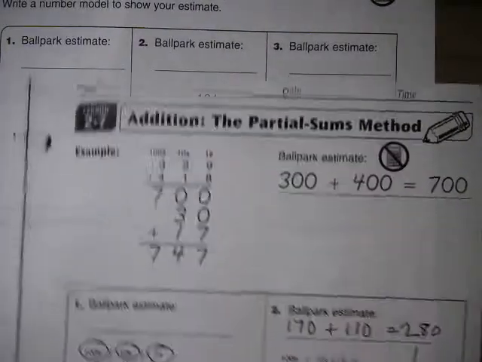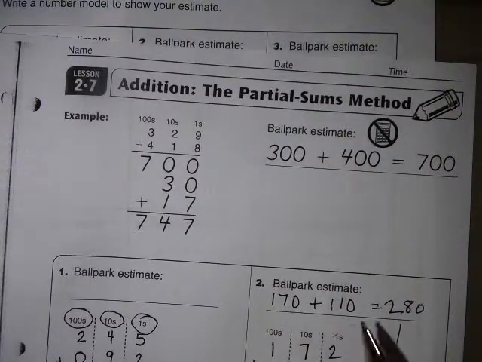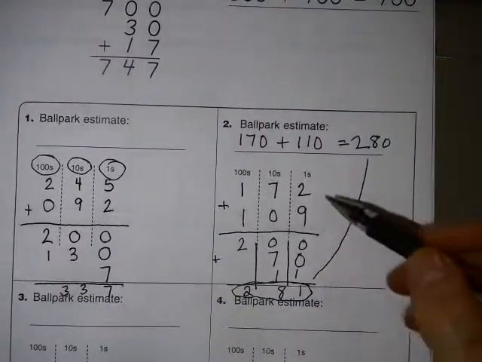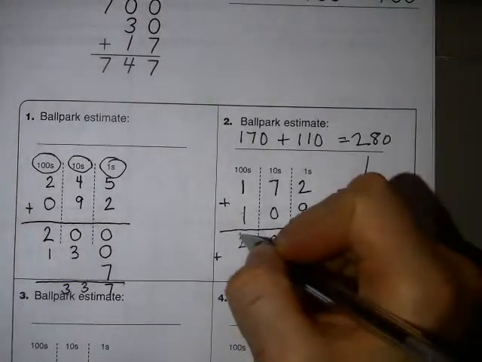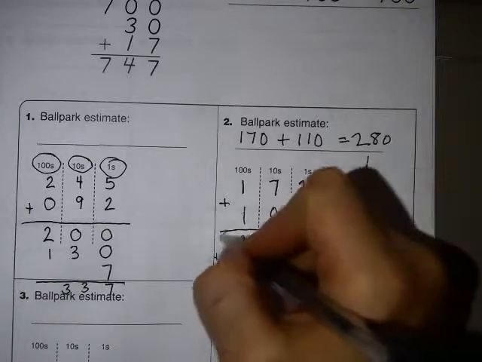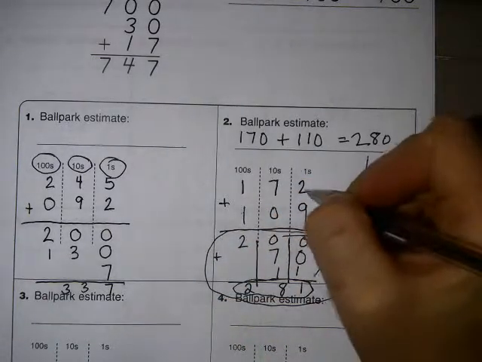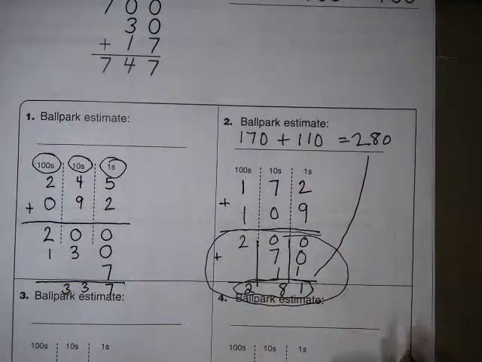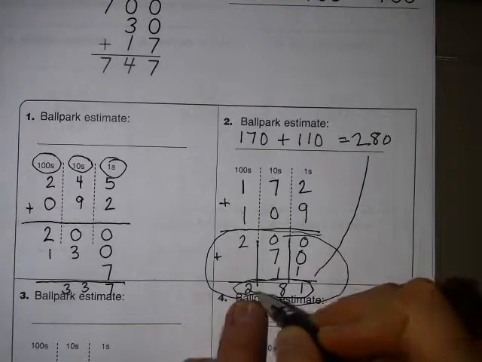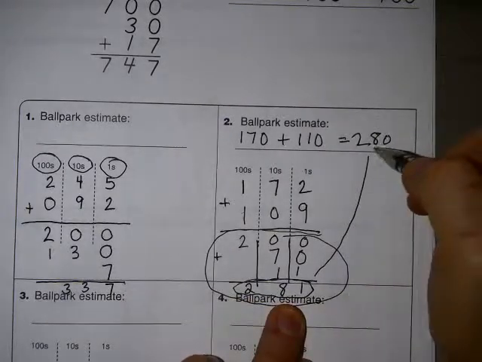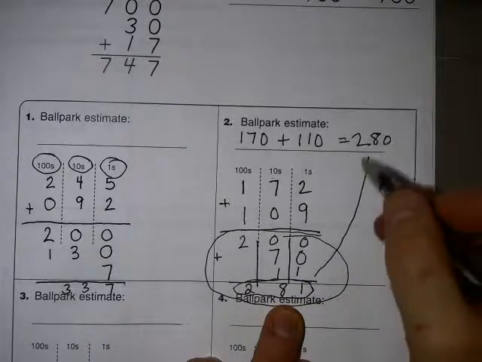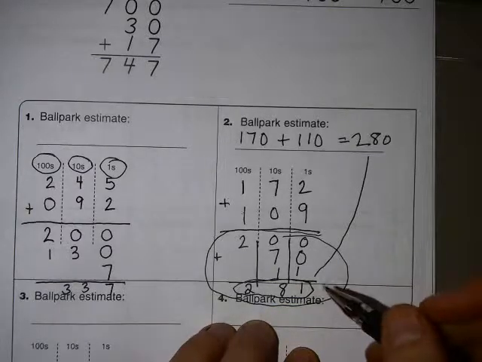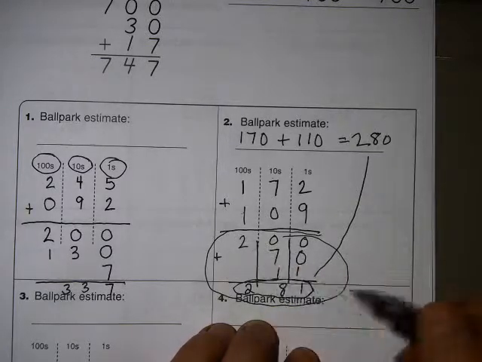Have them make a ballpark estimate, and just round to the tens place, and then see what they get for an answer there. Then, have them go through the partial sums method, and just remind them that when they're adding this up, these are the final numbers that they add together. So they wouldn't want to add 2 plus 9 plus 1. They would want to just add the numbers that they got by using the partial sums method. Then, have them compare. Are 281 and 280 close? And if they think yes, then the answer is probably a good answer. If they think no, if you're more than a few off, you really want to check this addition again and make sure you're getting it.